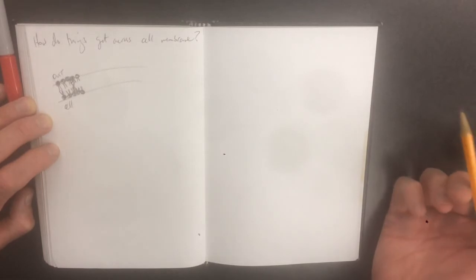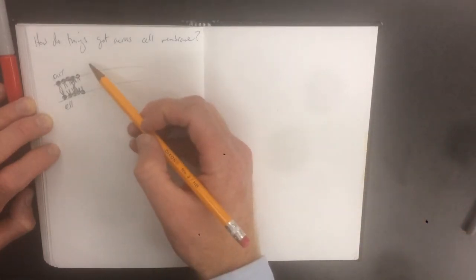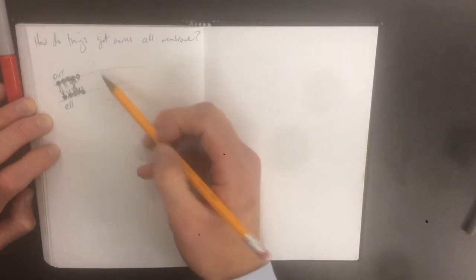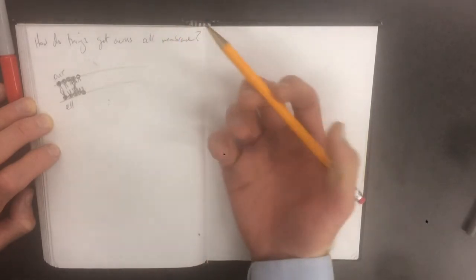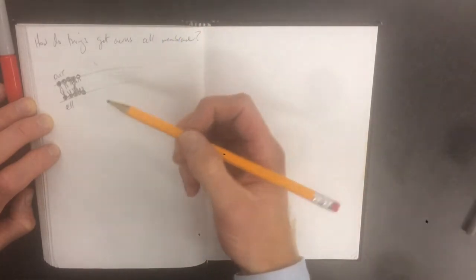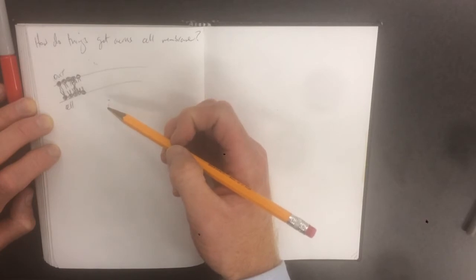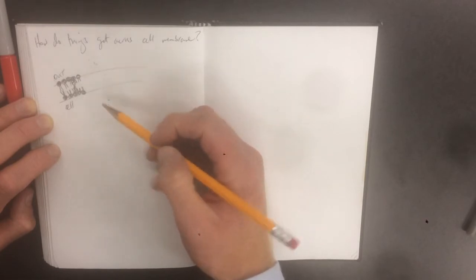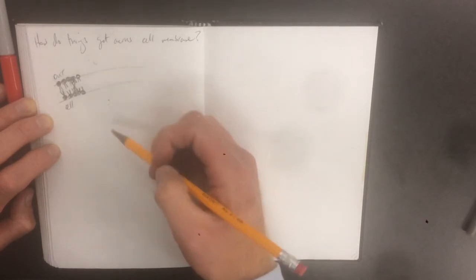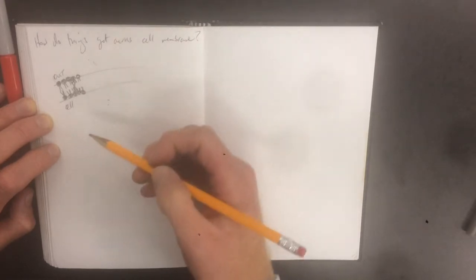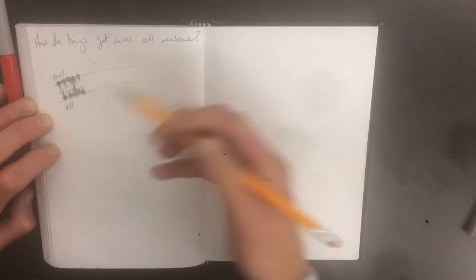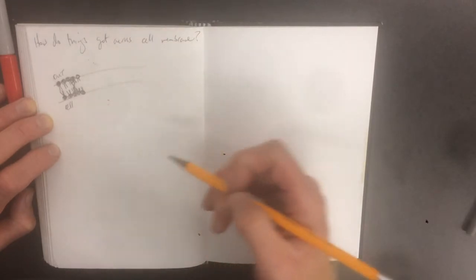And the thing is, the cell needs to get things across this barrier between the inside and the outside world. It needs to get nutrients in, needs to get waste products out, gases in, excess gases out, hormones, chemicals, things need to get across, all right?